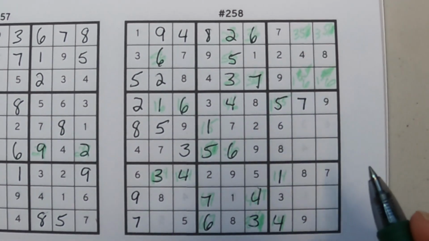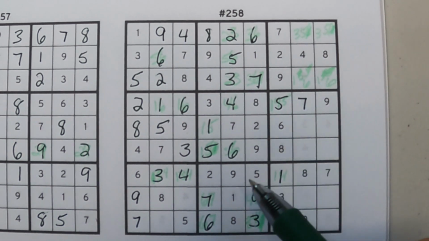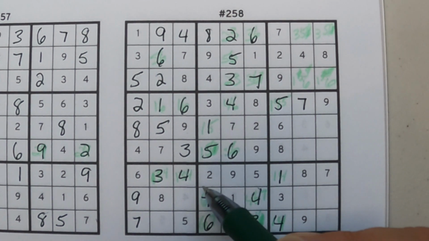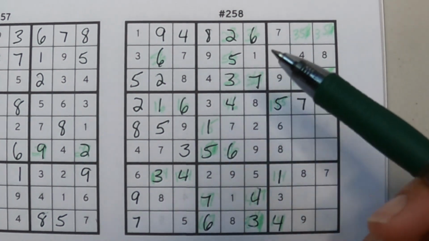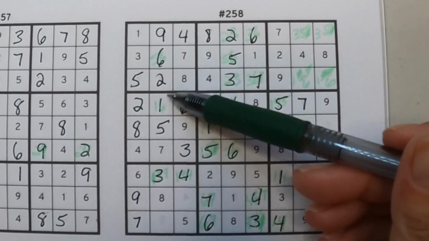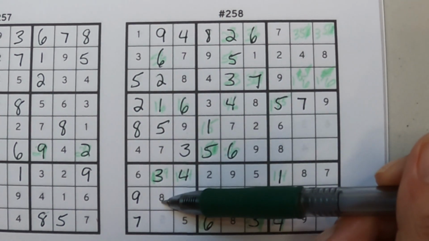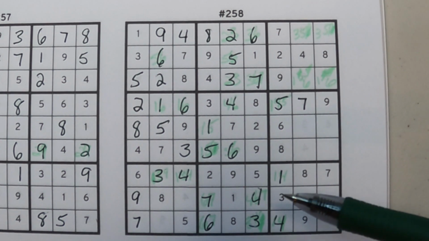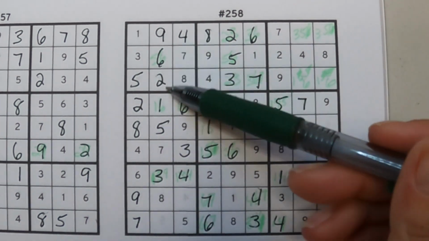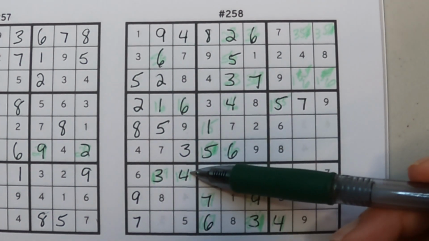For this box now, we're missing 1 and 2. Is that right? Because then we've made a mistake. Yep, we've made a mistake because this column needs a 4, but we've got a 4 here now.